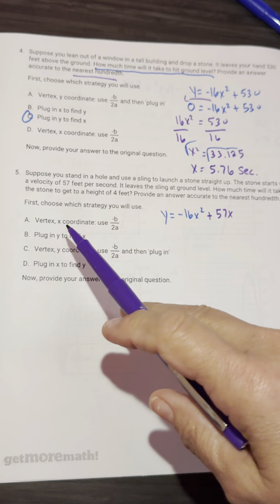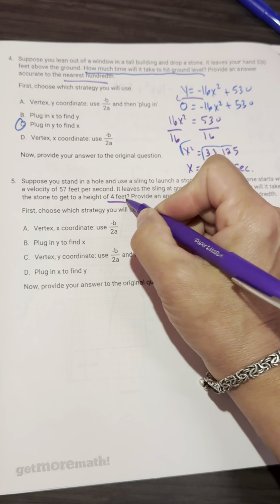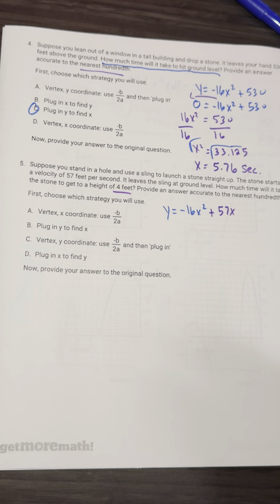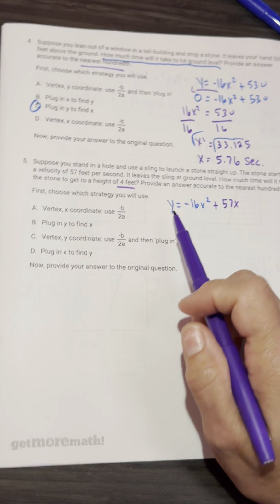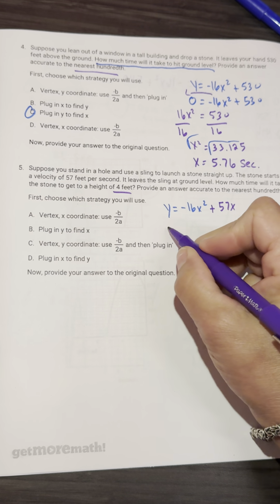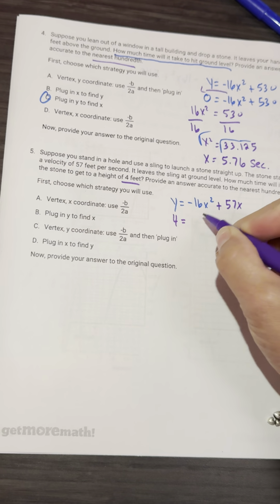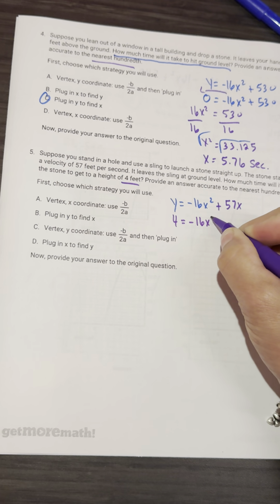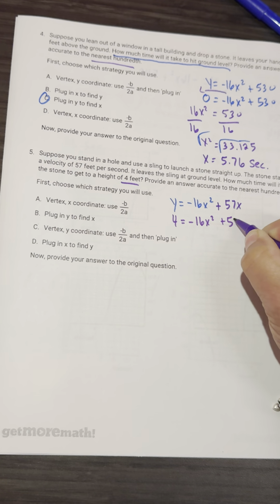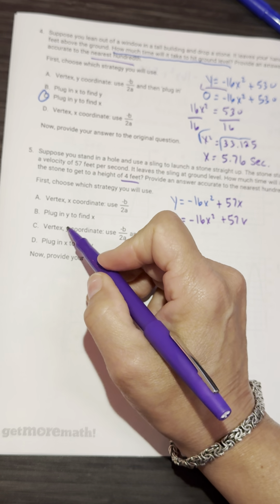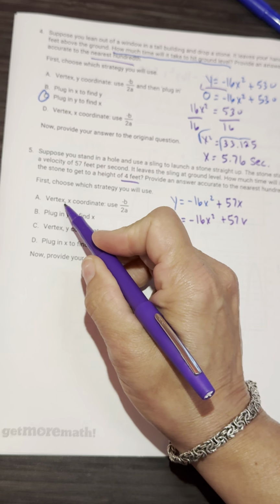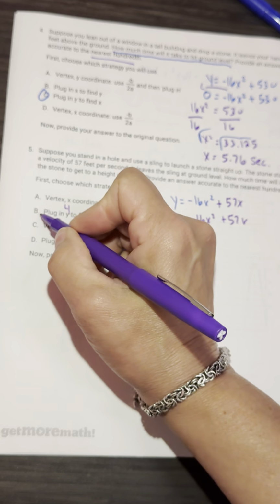How much time will it take the stone to get a height of 4 feet? So again, X is your time and Y is your height. So we're going to plug in 4 for Y to find what X equals. So that's B.